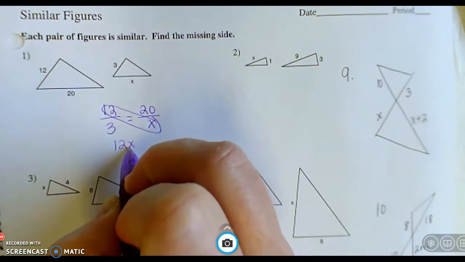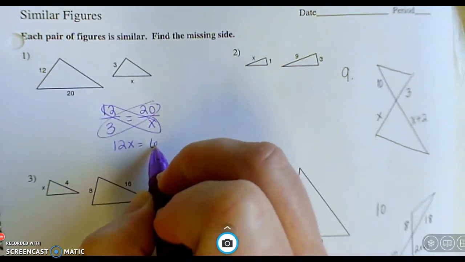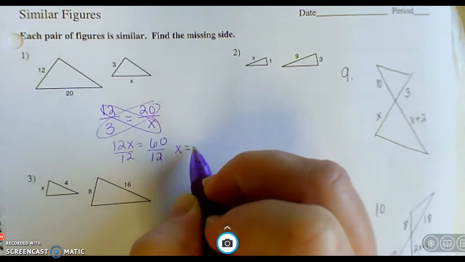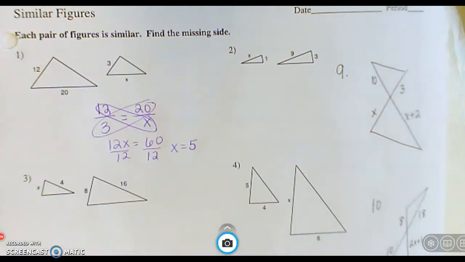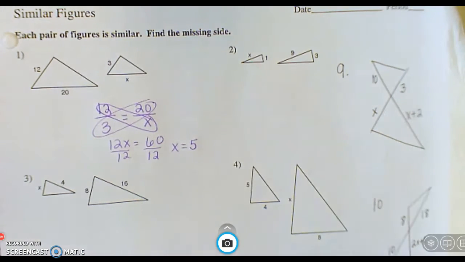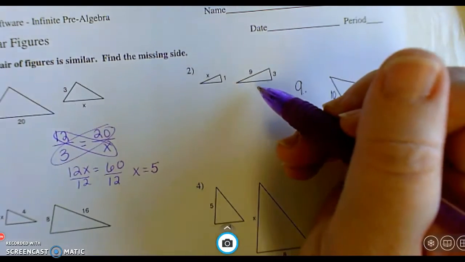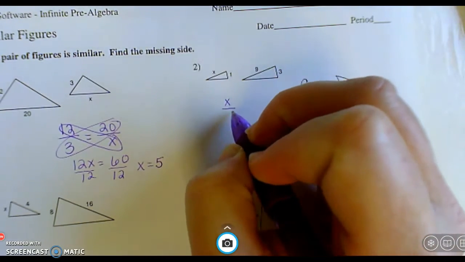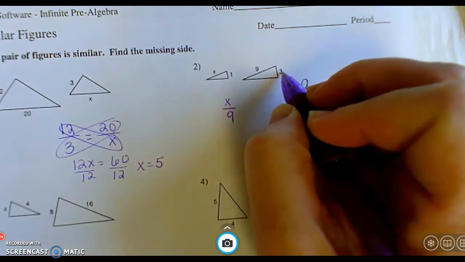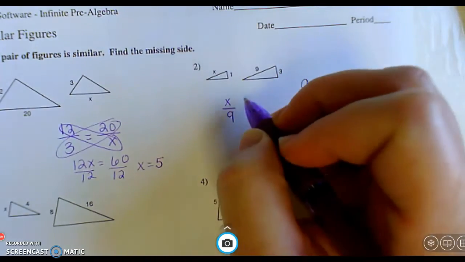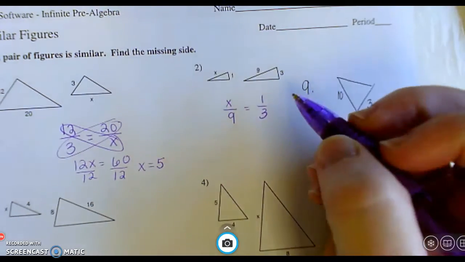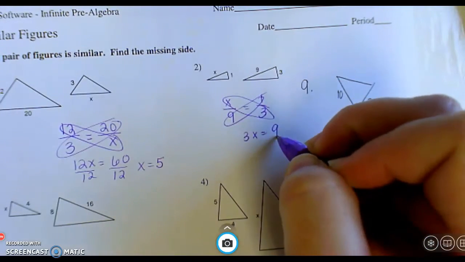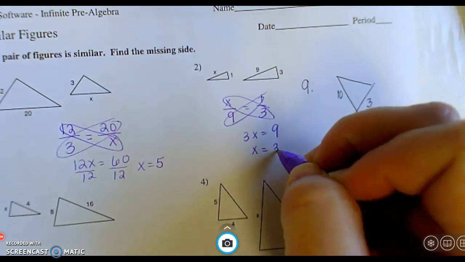12 times x is 12x. 3 times 20 is 60. Divide both sides by 12. And you get x is 5. Number 2, very similar. Again, it looks like the x corresponds with the 9. 1 corresponds with 3. And then cross multiply. 3x equals 9. Divide both sides by 3, so x is 3.